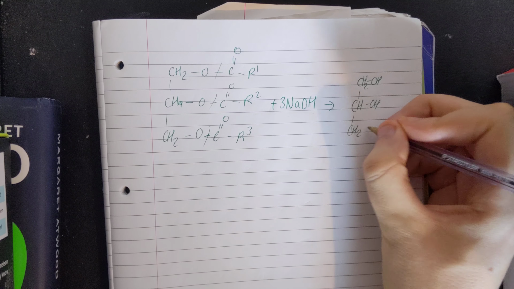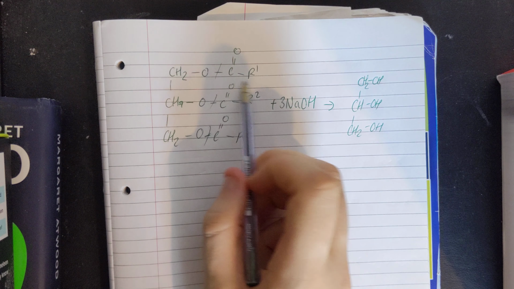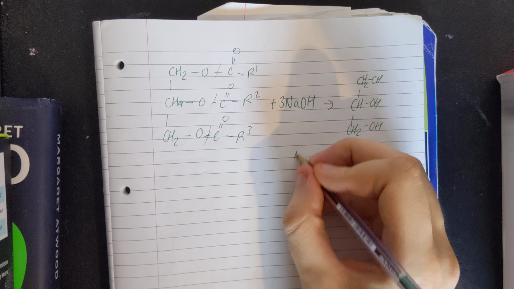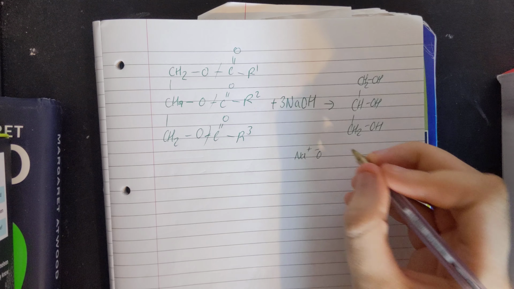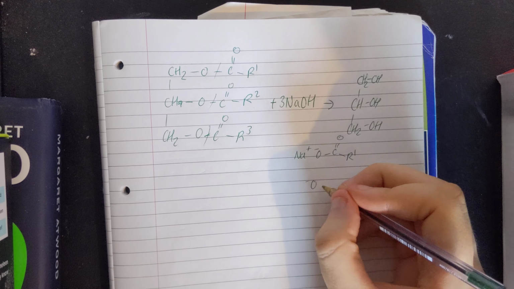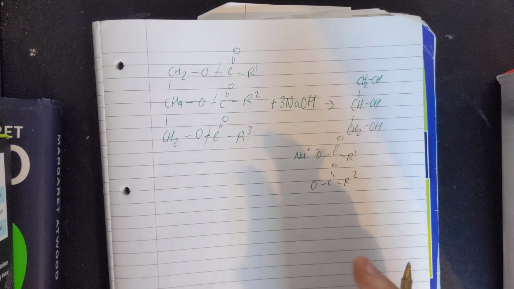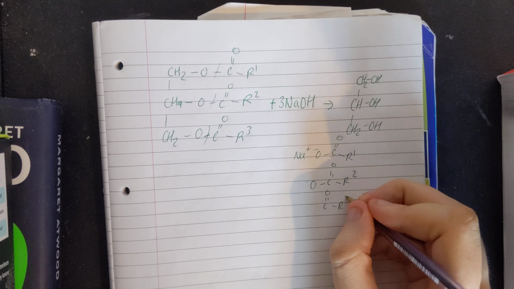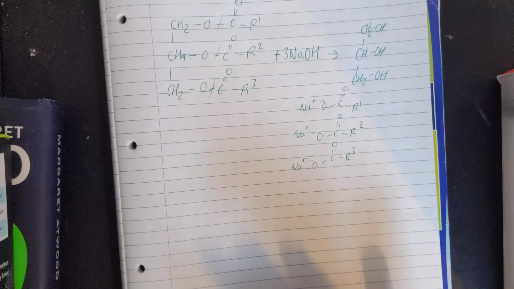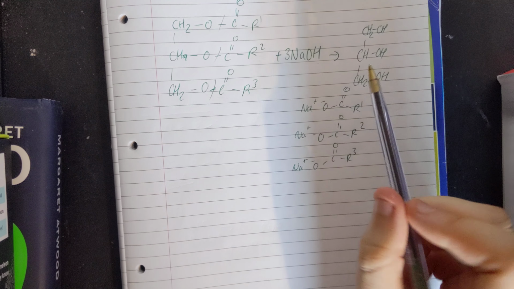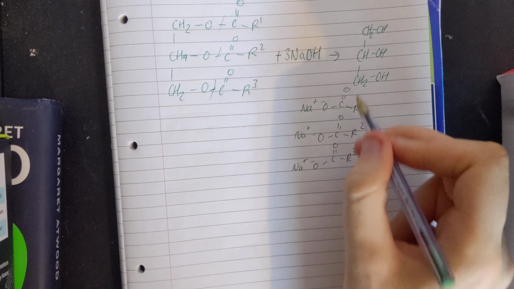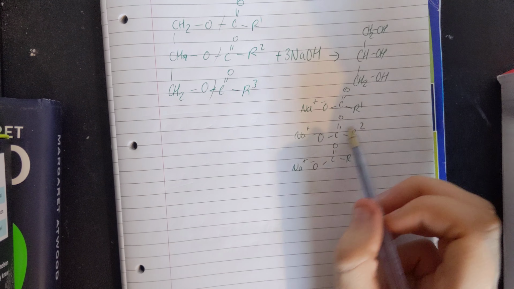Just draw this out. And then we get the sodium salt of each of these fatty acids, or the acid unit. So we get R1, R2, and R3, each with Na plus. So typically the ones you're going to come across are all going to be the same as each other. So R1, R2, R3 would be the same, and you could just do 3 times one of these. But just for completion, I showed each of the 3.